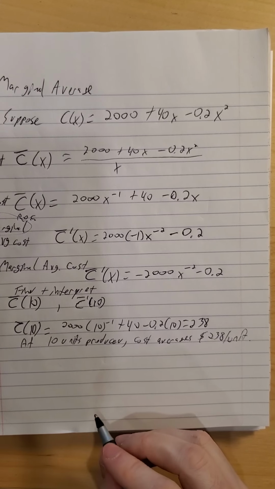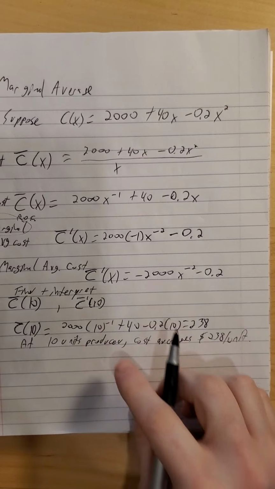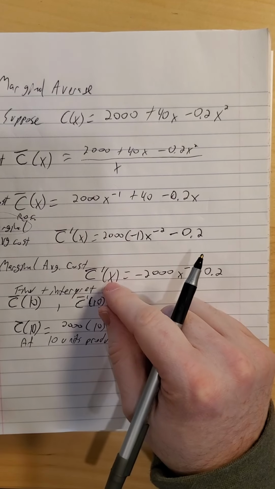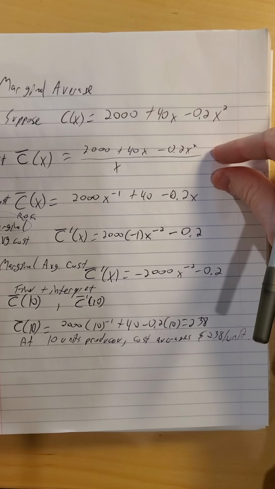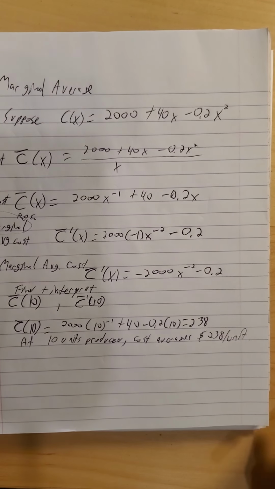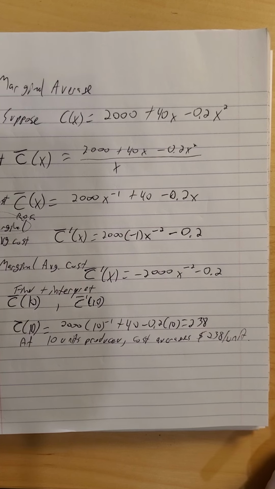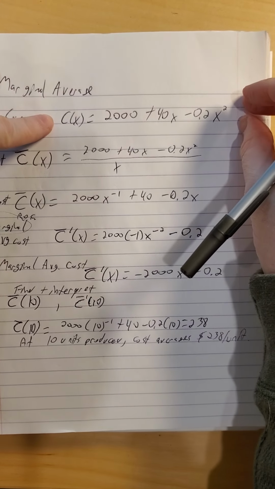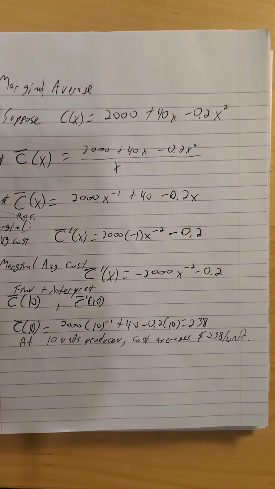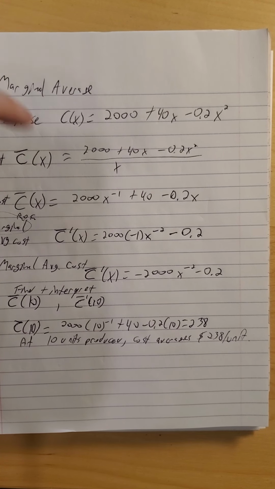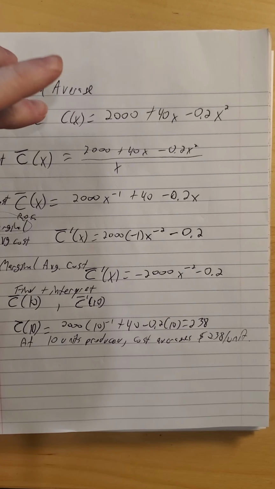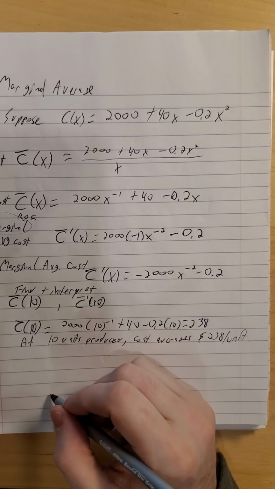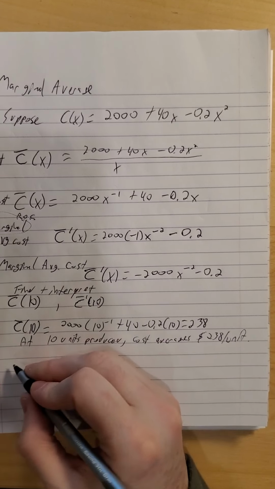Then on to the C bar prime. One little note on here, the order that we do this is not commutative. You have to find the average cost first, then the marginal average. You can't find the marginal cost and then divide by x. It's not commutative. You do have to find the average first and then find the marginal average cost.